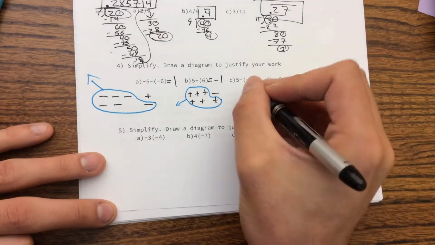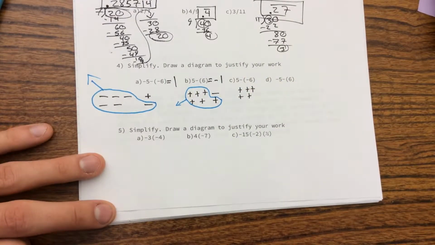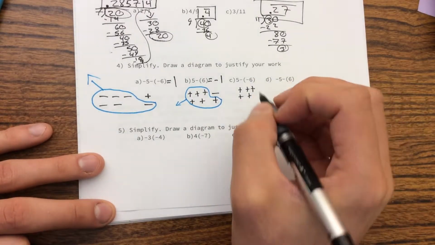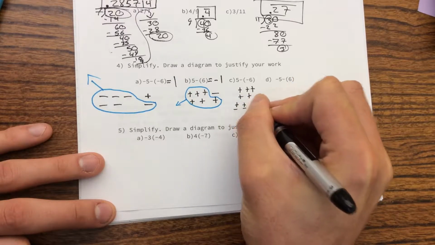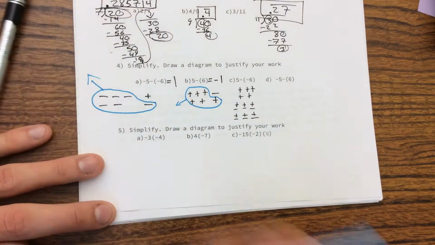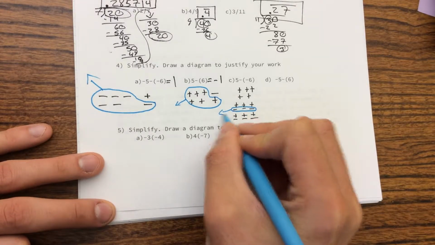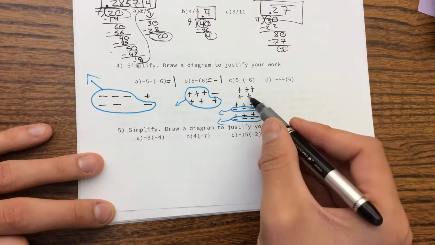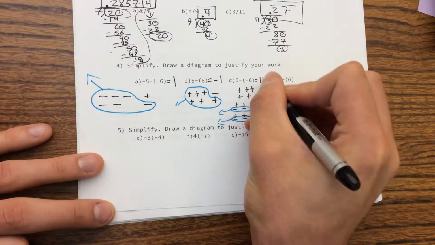C, we have 5 positives. And I want to take away 6 negatives. So in this one, I don't have any negatives. So I'm going to have to create a whole bunch of 0 pairs. So I'm actually going to have to create 6 0 pairs. So I have 6 negatives to take away. So I'm going to go 1, 2, 3, 4, 5, and 6. Didn't leave myself a lot of space here to work on. So I'm going to take away these 6 negatives. We'll do it 3 at a time because I can't really circle them all in one move. Now if I look at all my positives, I have my 5 original positives. 3 more gives me 8, and another 3 gives me 11. So +11.